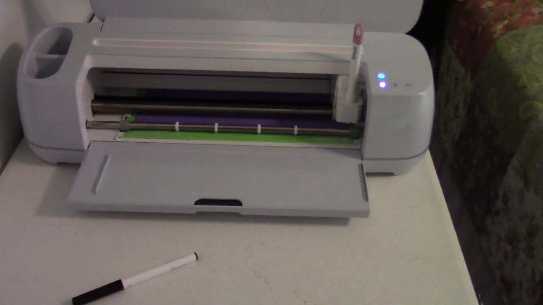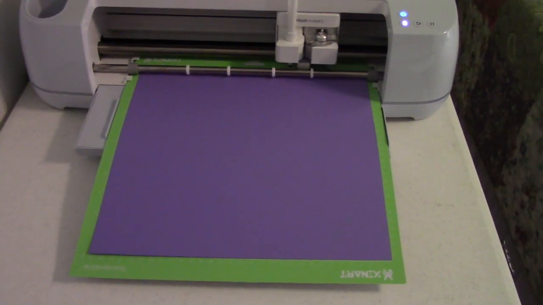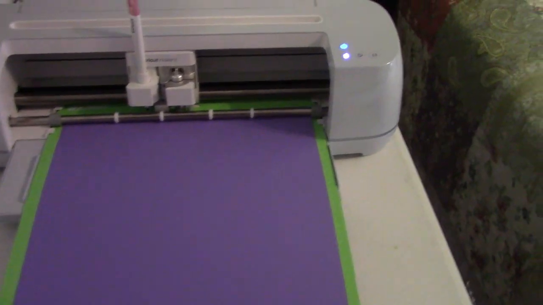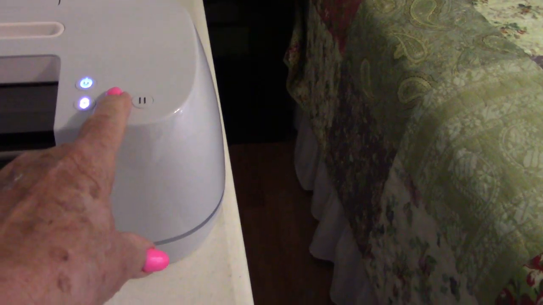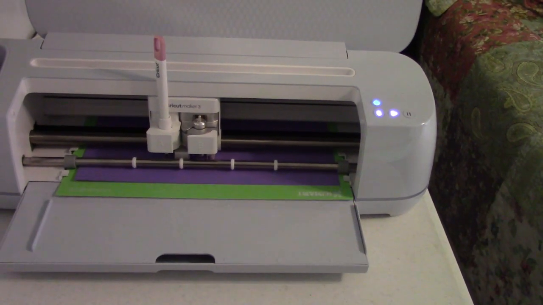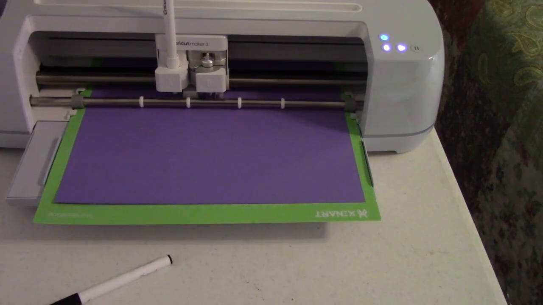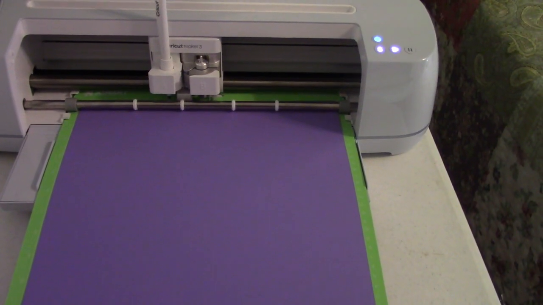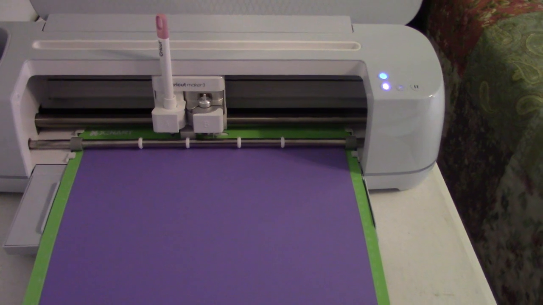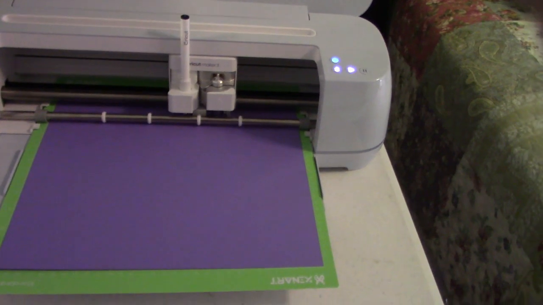Well, as you can see, I'm not using the reds. I'm going to use purples. And I will go in and click cut. And that is the scoring stylus that is in there. So it's actually just going to score. Now it's pausing. And I need to take the stylus out and put the pen in. Be right back. Okay. Now let's see. It's writing.